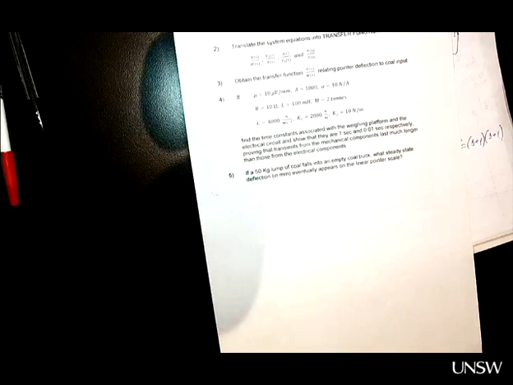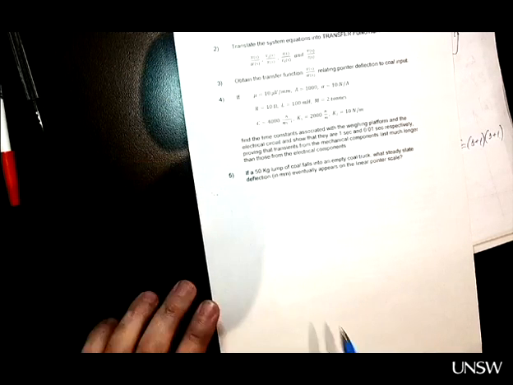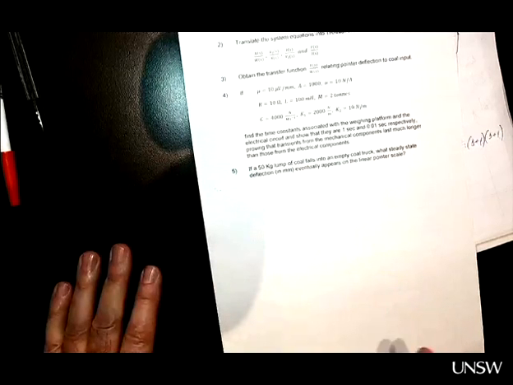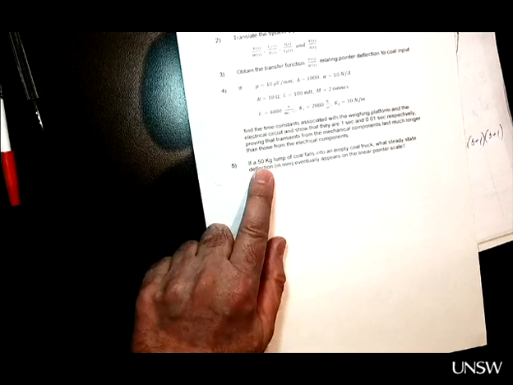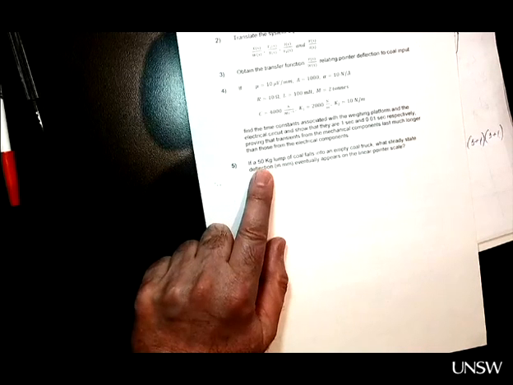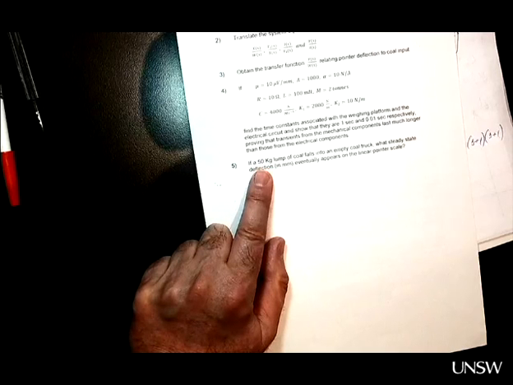So how do we mathematically describe what is happening here? Our 50 kilograms of coal falls into an empty truck, an empty wagon. What kind of function is that? It is a step, but is it really a unit step? It is a step of magnitude 50. You have an empty truck, so the input is 0.